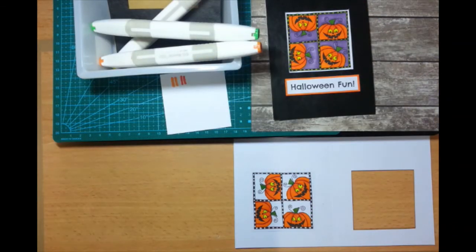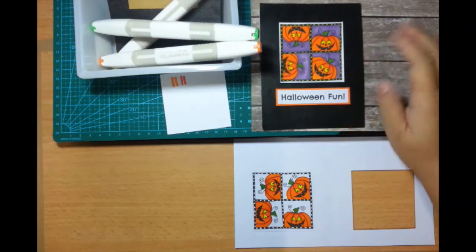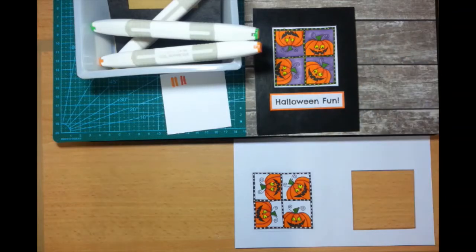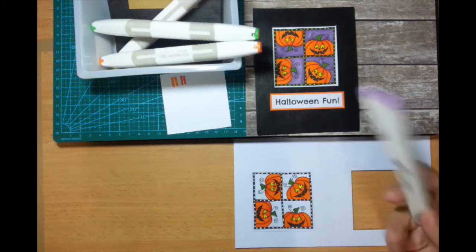Sana tayo. Yung background. So, I color the background here. Oh no, that pen is a little faint na. I wonder if this will look okay. This is lavender.